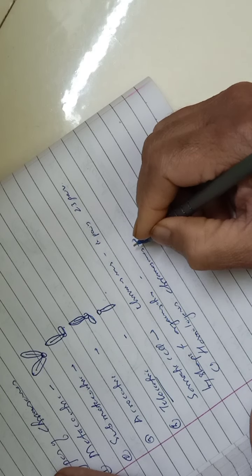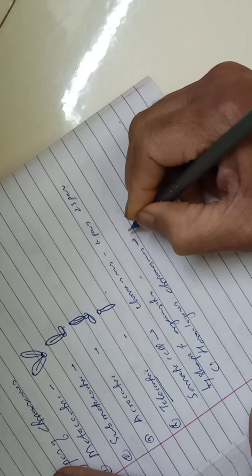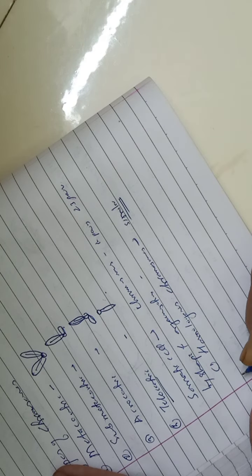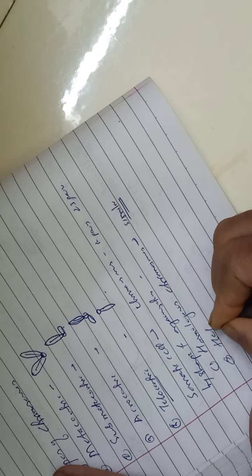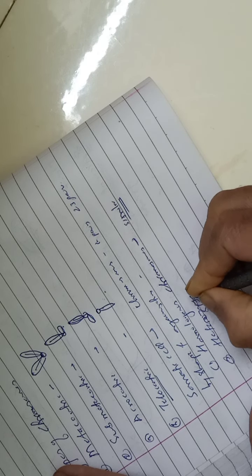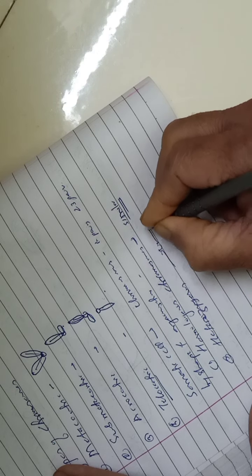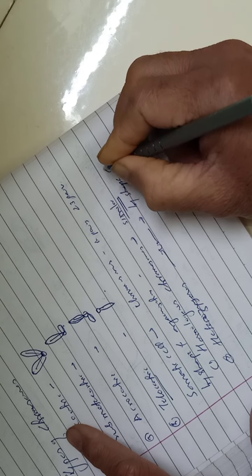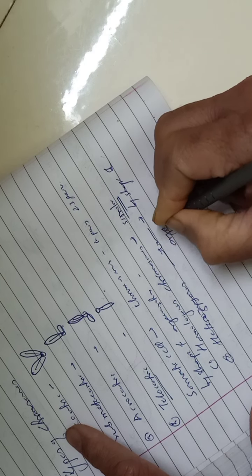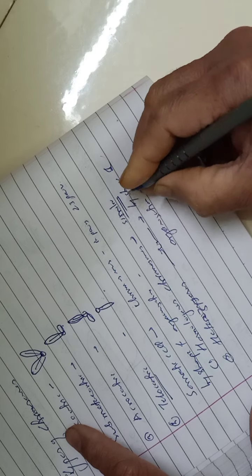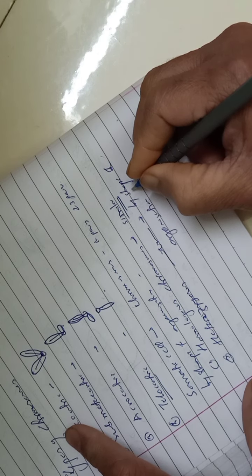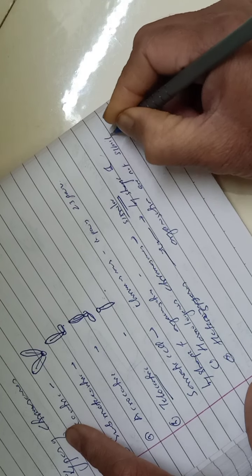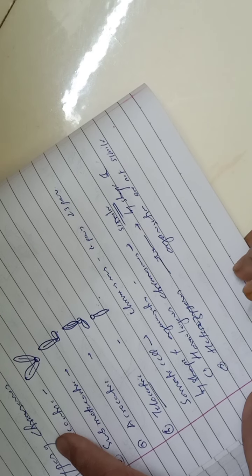In homologous chromosomes, they are similar in shape, size and organization. And the second is heterozygous chromosomes, because by shape and organization they are different, they are not similar.